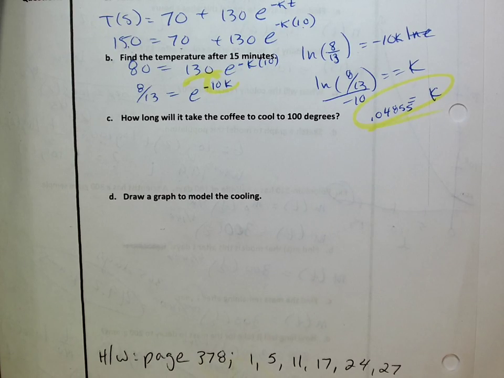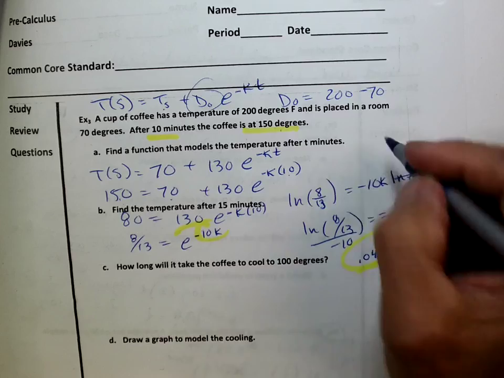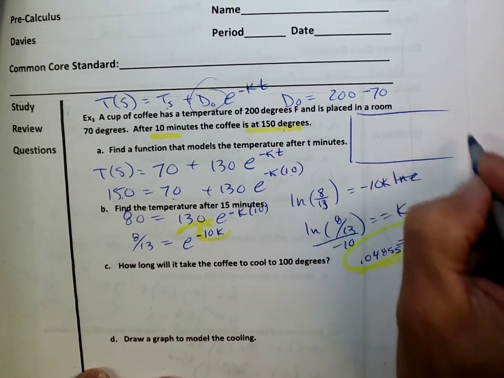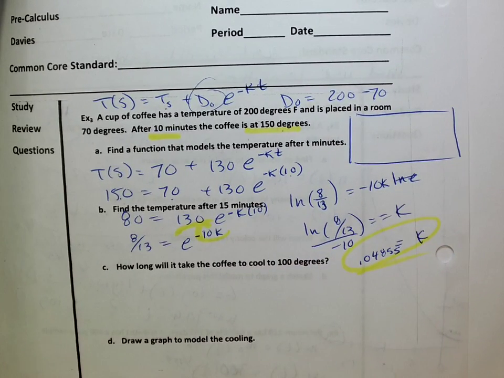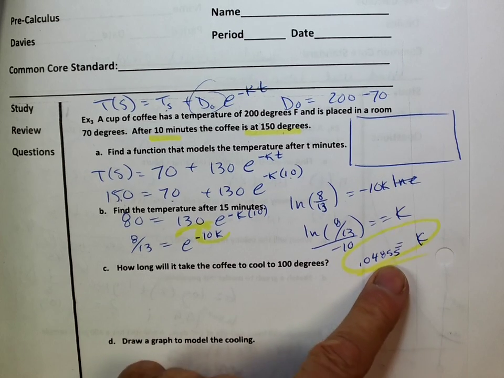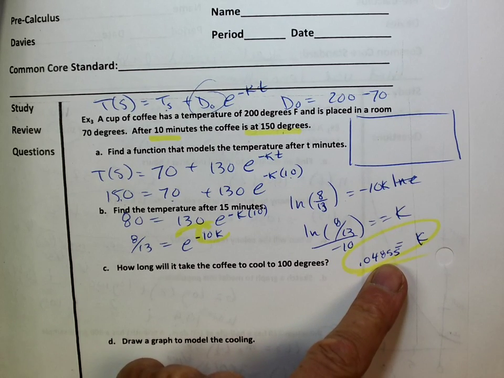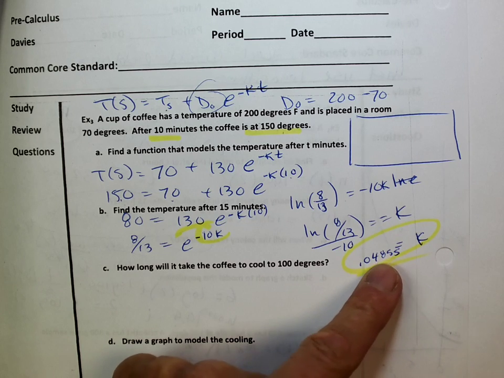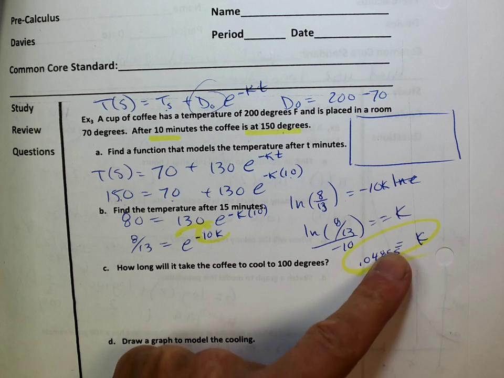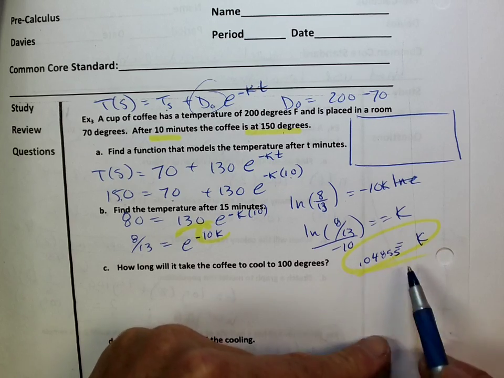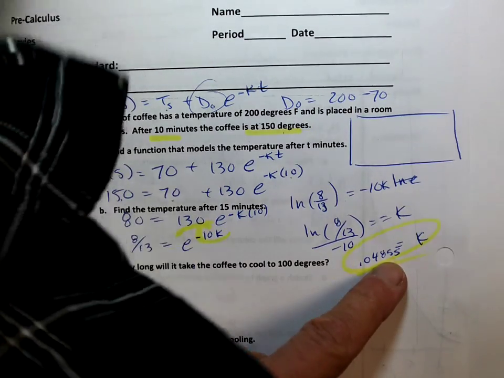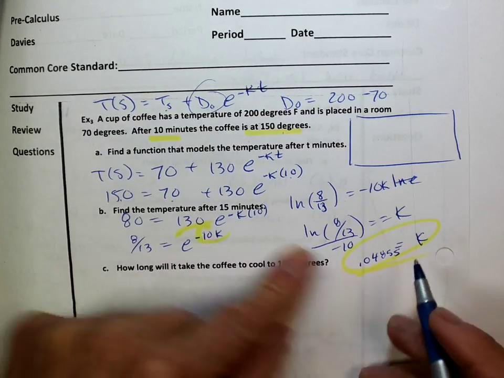Now, I finally have k, which means I can finally make my formula for this cup. So what we found out is a variable for the type of cup we have, all right? The smaller this number, the more insulated the cup is. Does that make sense? The bigger this number, the less insulated the cup is. Like if it's a Dixie cup, it's going to be a much bigger number, right? If it's a nice, good insulated cup, this number is going to be small. Okay, so here's my formula.